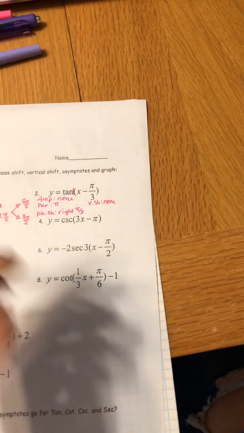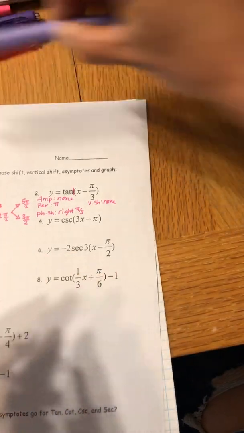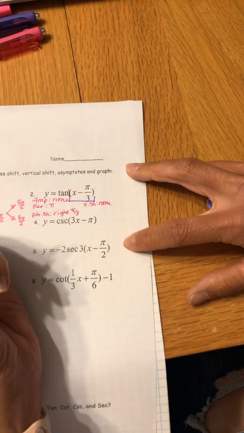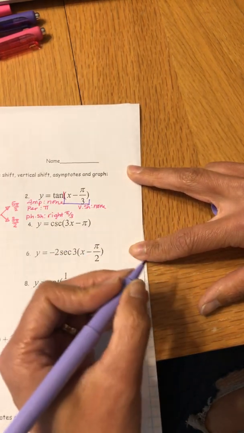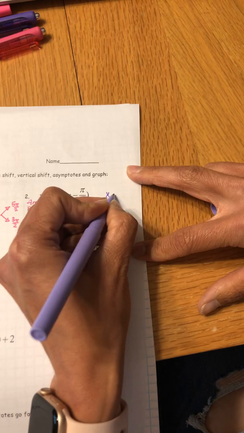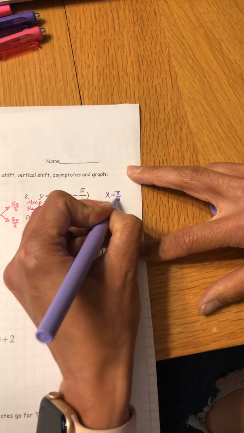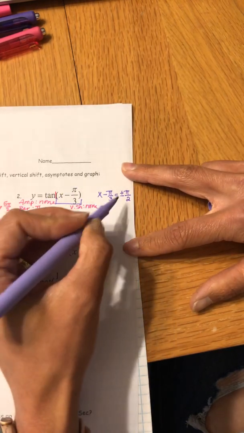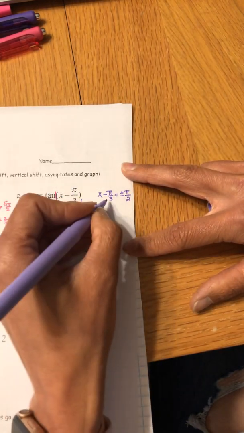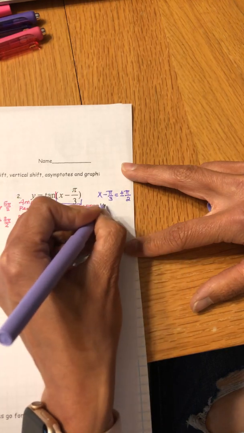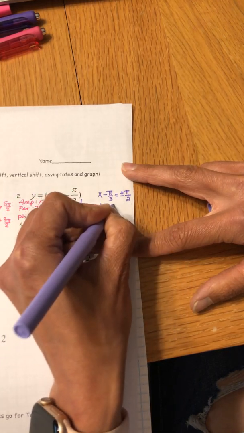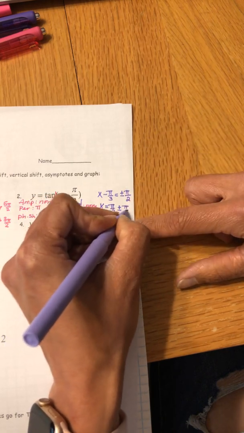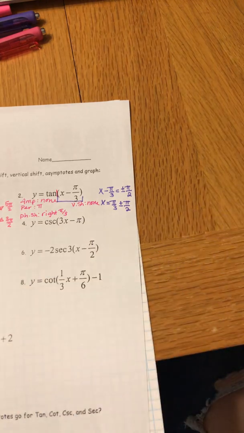And let's go ahead and find our asymptotes. So we find our asymptotes the same way we did in number 1. We take the b times x minus c part, that's right there, and we set it equal to plus or minus pi over 2. So x minus pi over 3 equals plus or minus pi over 2. So I would have to add pi over 3 to both sides. So instead of writing plus pi over 3 plus pi over 3, I'm just going to skip to the next step and put x equals pi over 3 in front of the plus or minus pi over 2. And we're going to need to get a common denominator.